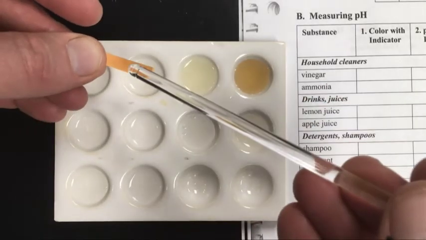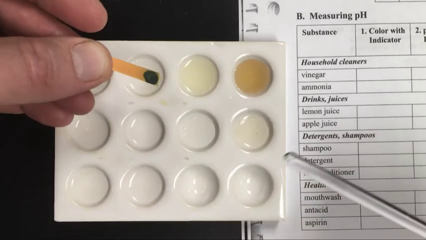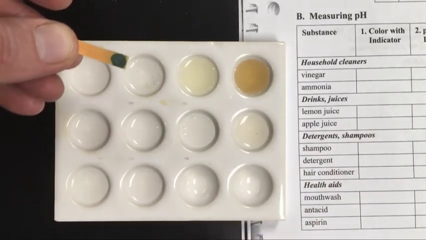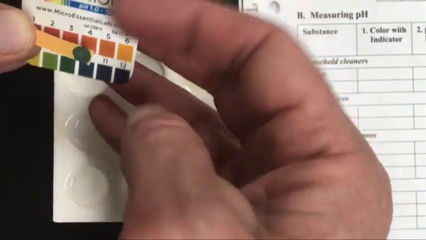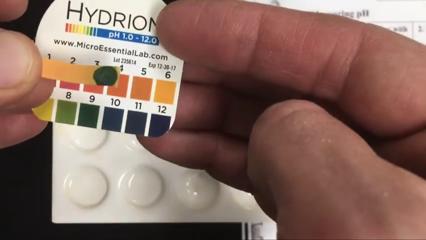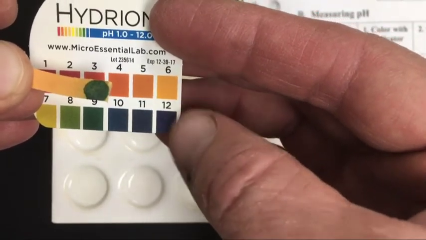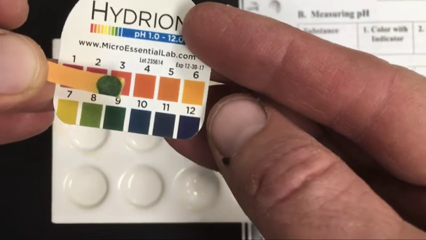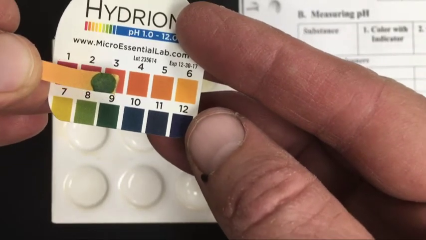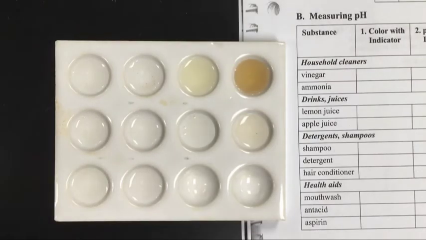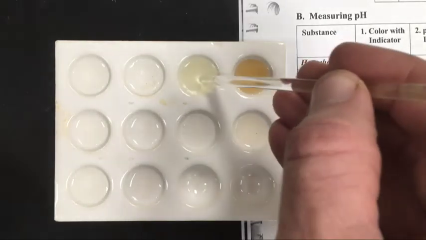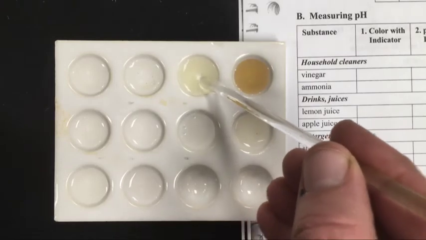Here's the ammonia solution. It's turning pretty dark. Now, my judgment is that it is not all the way to 12. It's definitely a basic solution. I'll let you decide which one you want to call it. Here is the lemon juice.